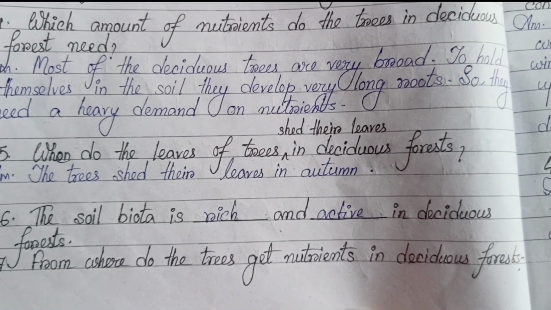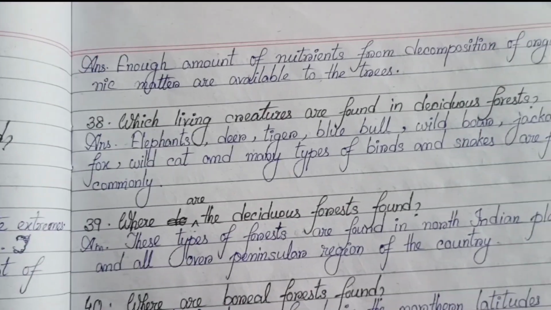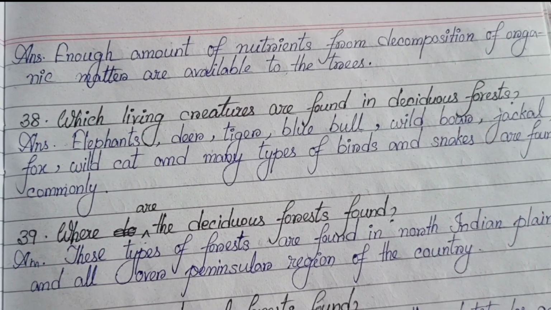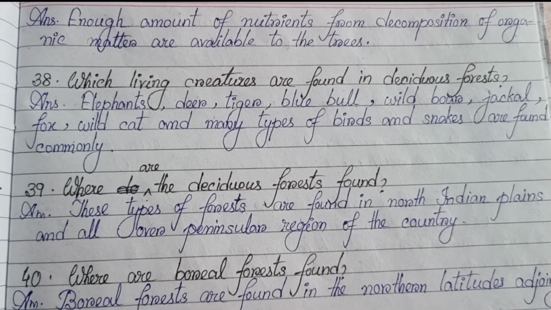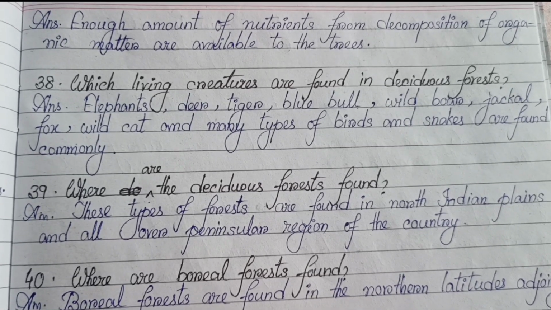37. From where do the trees get nutrients in deciduous forest? Enough amount of nutrients from decomposition of organic matter are available to the trees. 38. Which living creatures are found in deciduous forest?